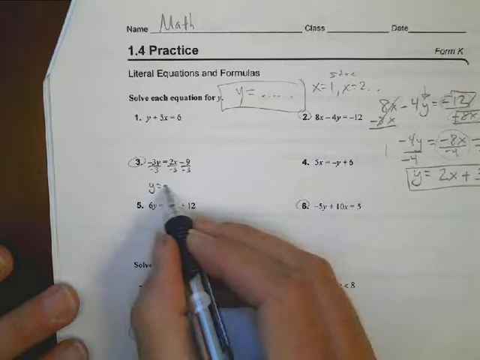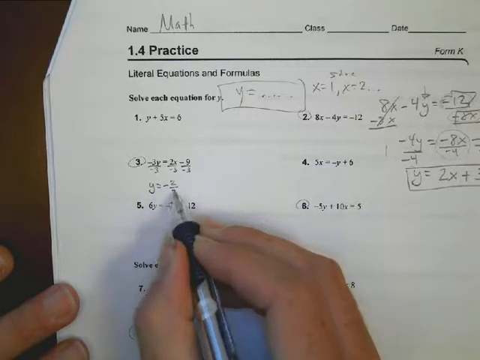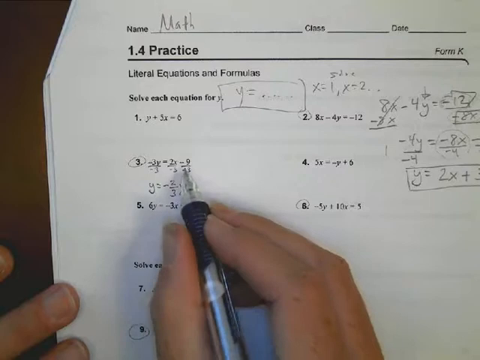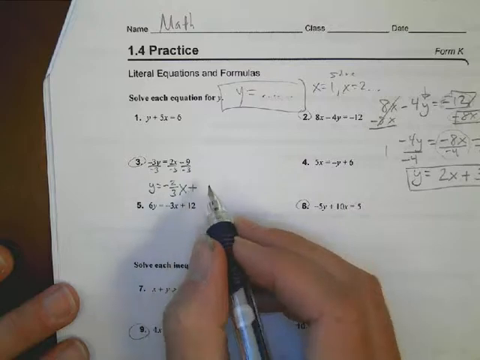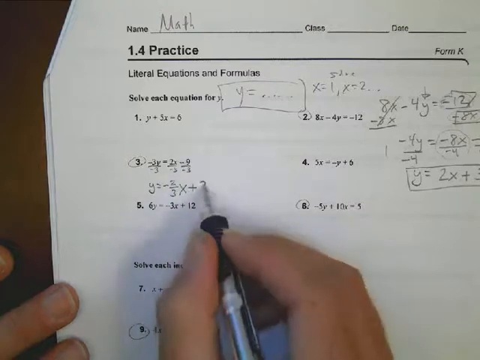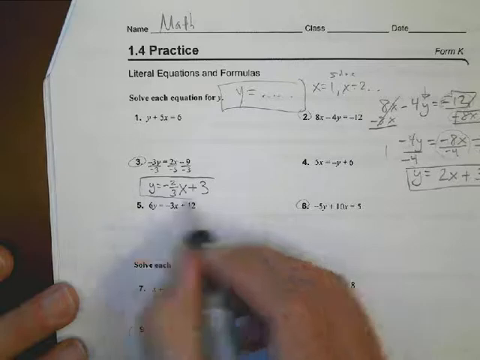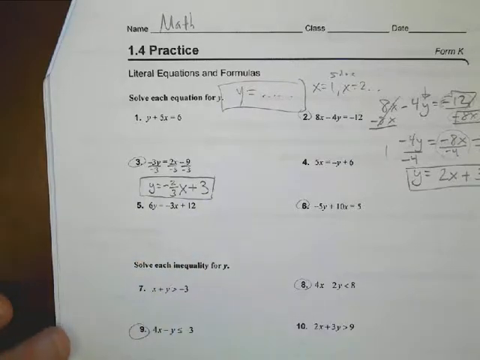I'm going to rewrite that as negative 2/3 x. And this part, negative 9 divided by negative 3, well, negative divided by negative is positive, so I'll have a plus answer. And 9 divided by 3 is 3. So we have y equals negative 2/3 x plus 3.